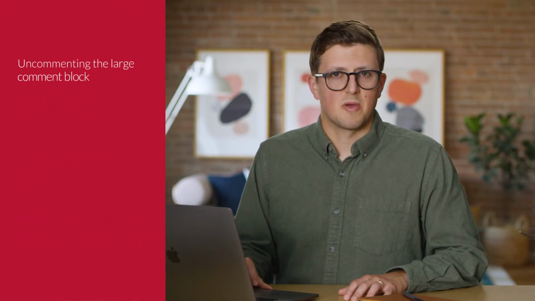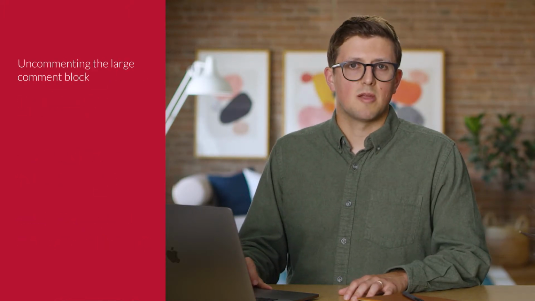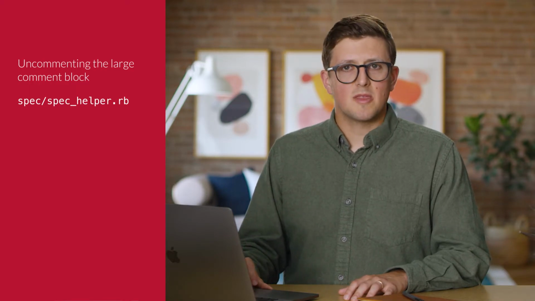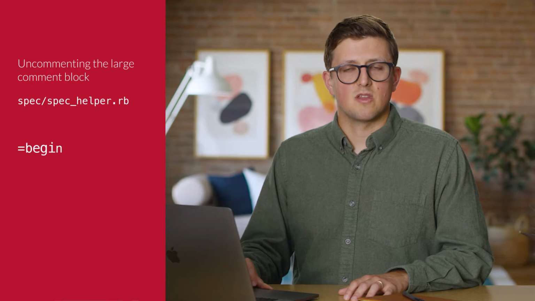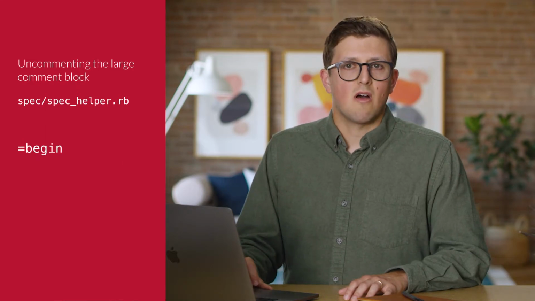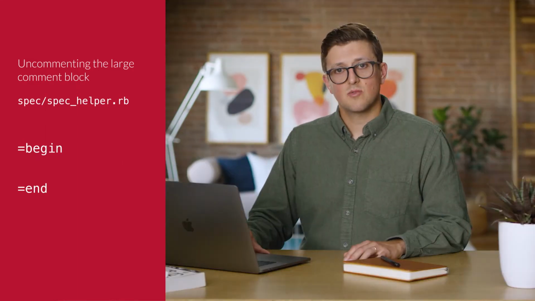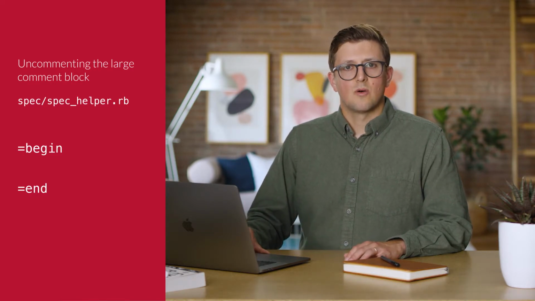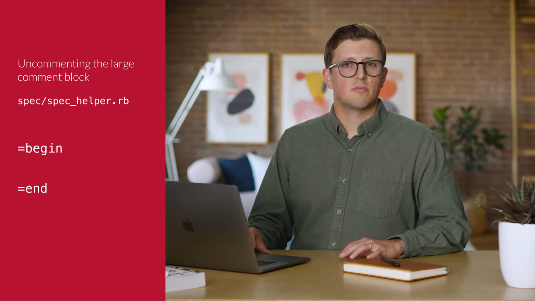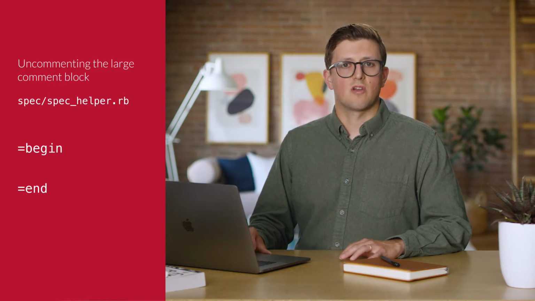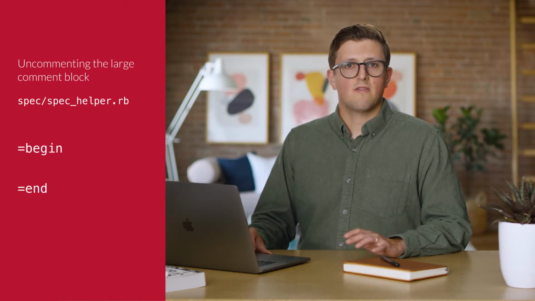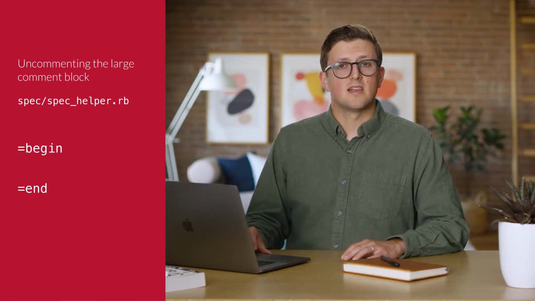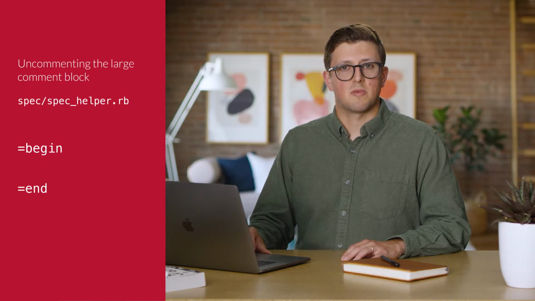We can configure RSpec by uncommenting the large comment block in spec/spec_helper.rb. To uncomment the block, delete the line that starts with =begin and the line that starts with =end. This will activate all of the config that was commented out by default. We'll stick with the defaults here, but this section provides a lot of different options to configure RSpec's functionality. Different applications and teams will have configured RSpec differently, and even added additional gems that modify RSpec's behavior.